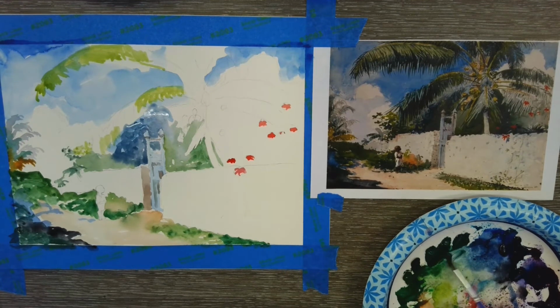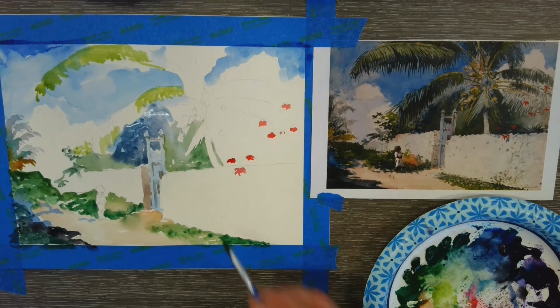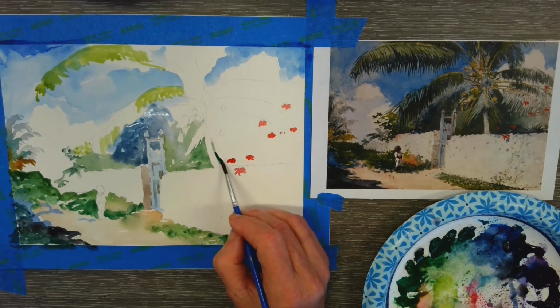I have to go darker in my green. Now I'm getting into the area around the flowers, and I'm going to paint around the flowers.